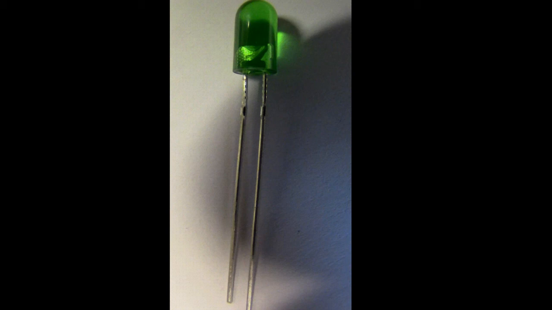Inside that is your little p-n junction, which is connected between these two metal anchors. Now, the large anchor where the cup is, this is generally the cathode.